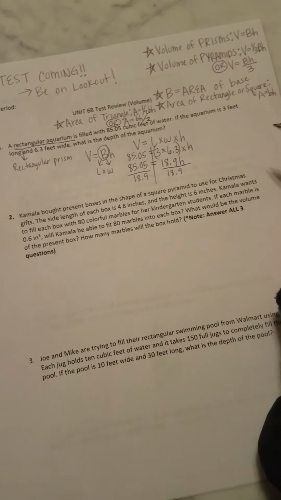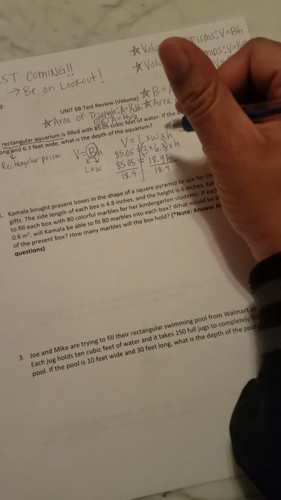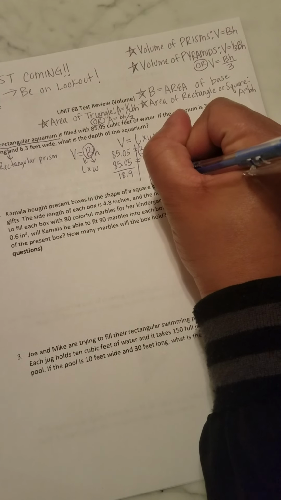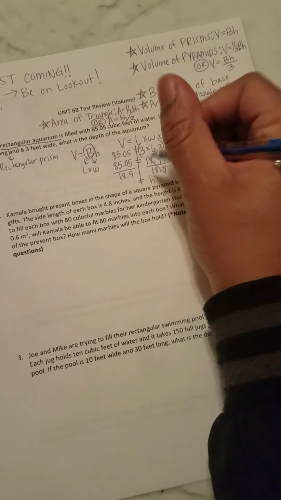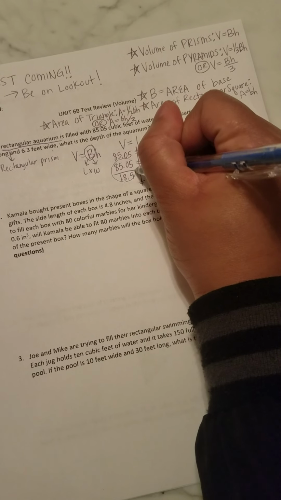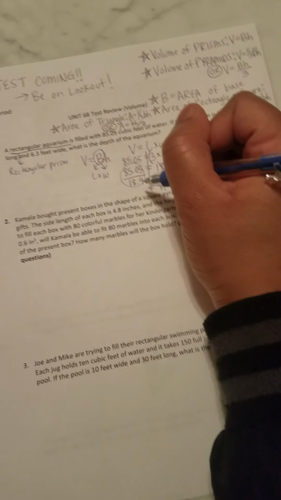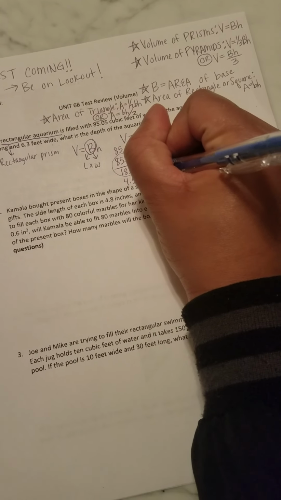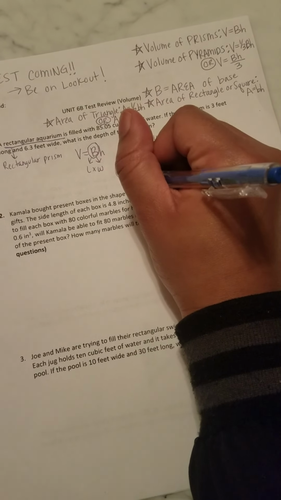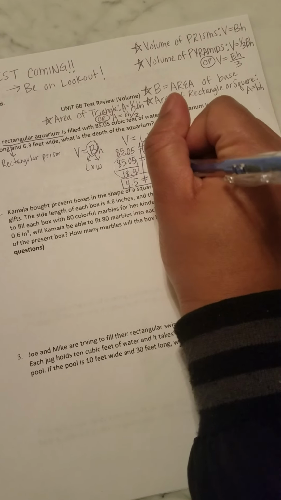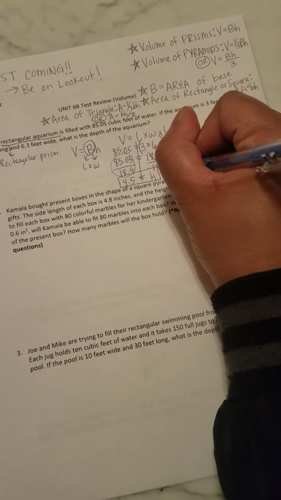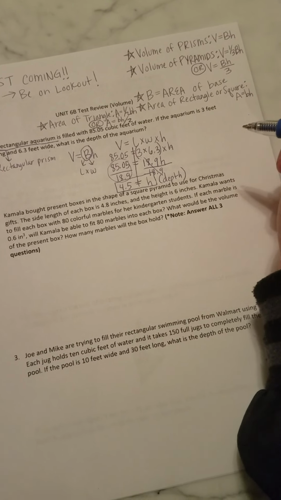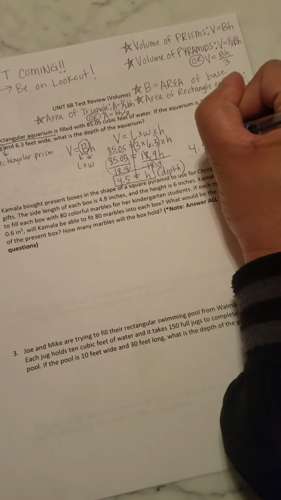Okay. All right. On this side, your 18.9 will cancel out because that's equal to 1. So you're left with your h by itself, which is what you want. Bring down your equal sign, and then you just got to figure out 85.05 divided by 18.9, which is 4.5. So your h, or your depth, will be 4.5. Okay, so this is your depth. All right, and so basically it would be 4.5 feet.